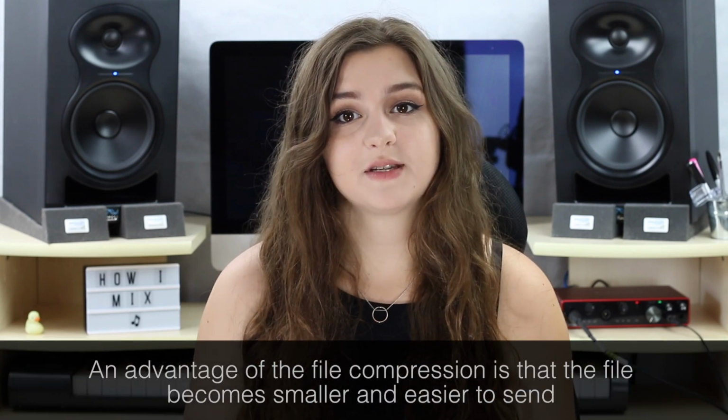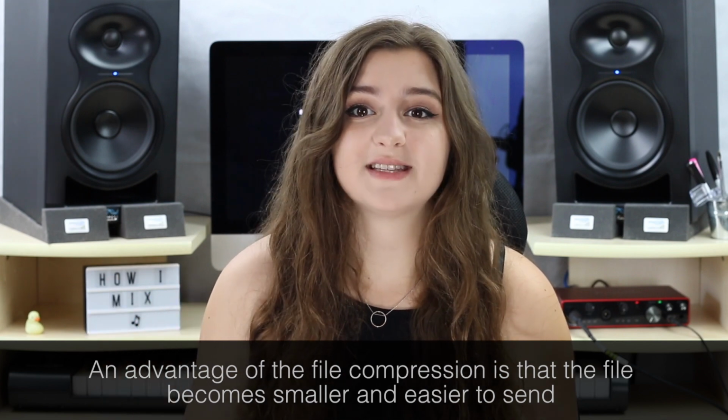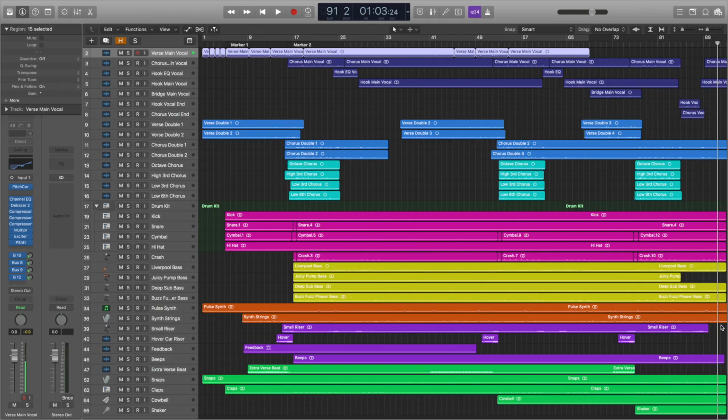MP3 files are also workable. They are compressed though, so it's important to bear in mind that anything above 18 kHz in your frequency spectrum is likely to be cut off. With MP3 files, you should be looking at a bitrate of around 320 kilobits per second, although 256 would be okay as well. Okay, so now I've imported all of my stems.